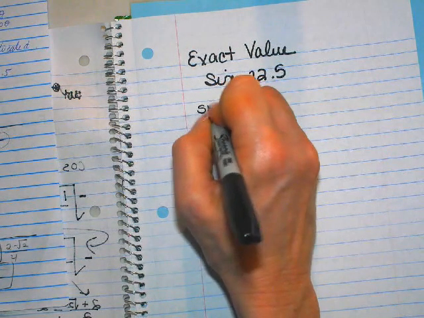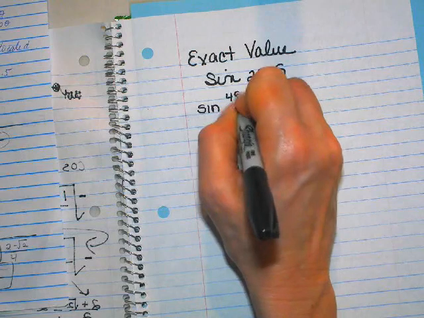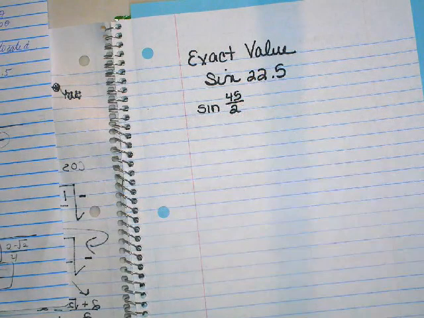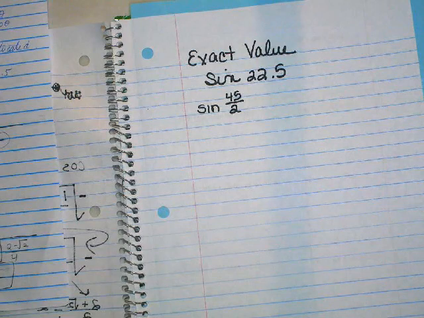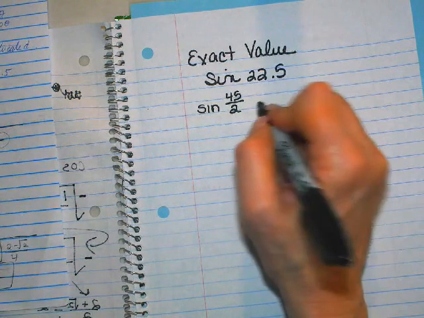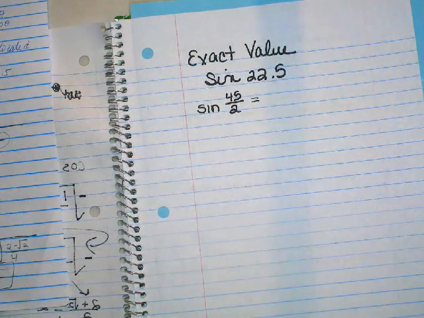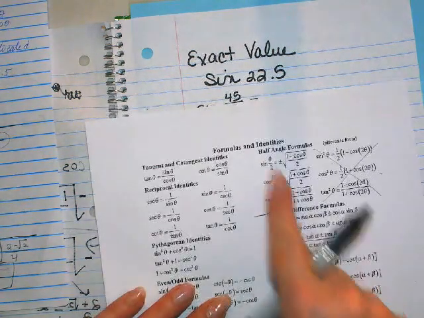So very nicely, we can rewrite this as the sine of 45 divided by 2. Remember, it's not the sine of 45, it's 45 divided by 2. I know you're going to say, oh, it's a 45-degree angle, radical 2 over 2, but it's not, it's that over 2. Okay, so now we're going to use the sine formula.